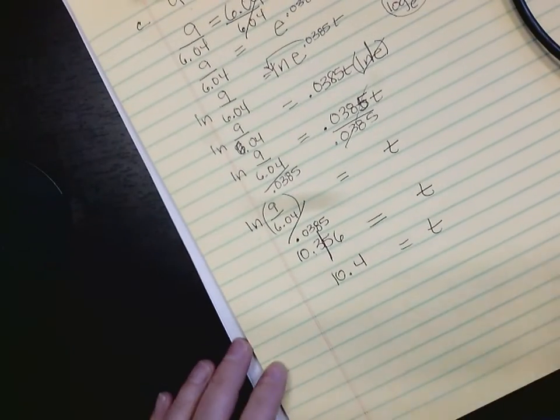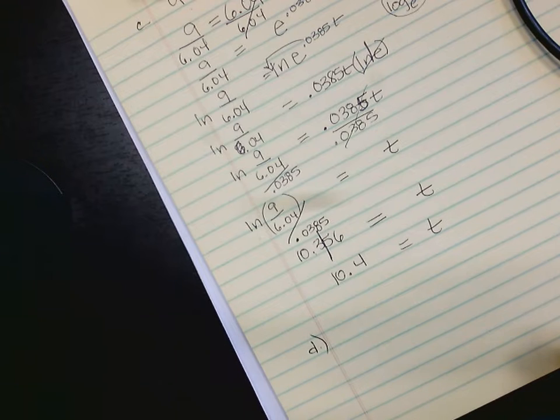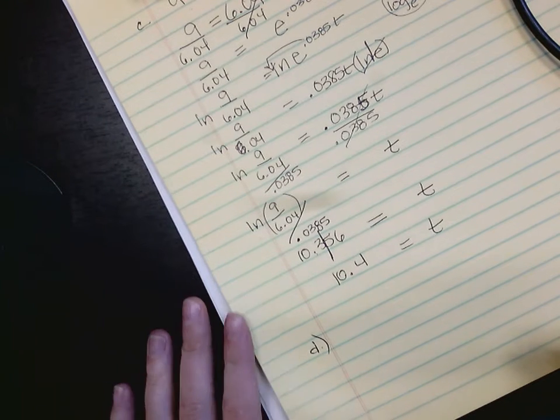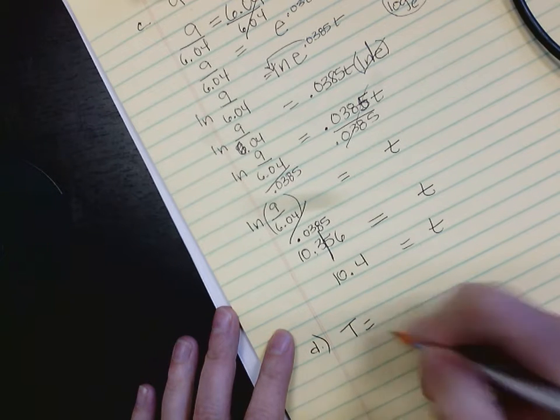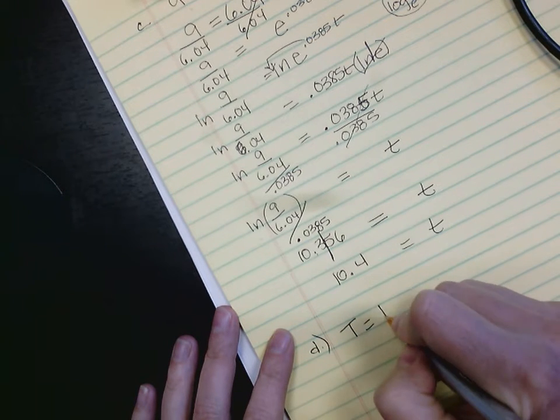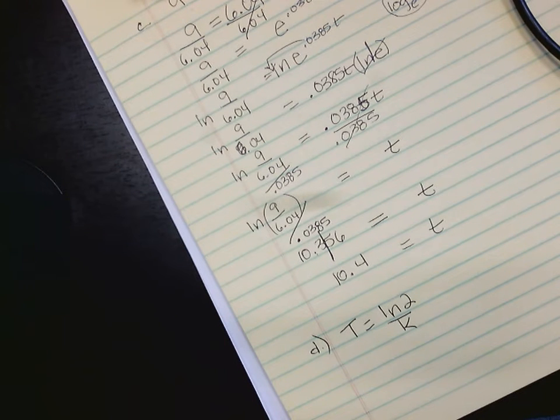Now, the last part of the first problem is the doubling time is about blank years. If you will recall, the formula for doubling time is ln of 2 over whatever the rate is, and we know the rate is 0.0385.